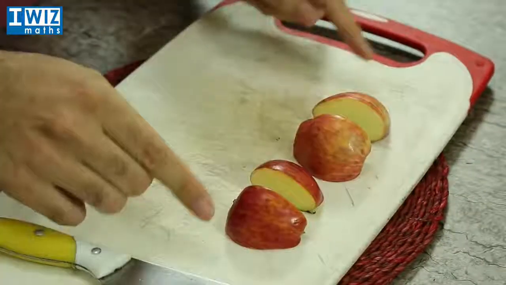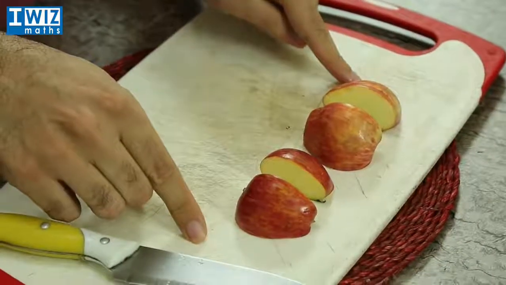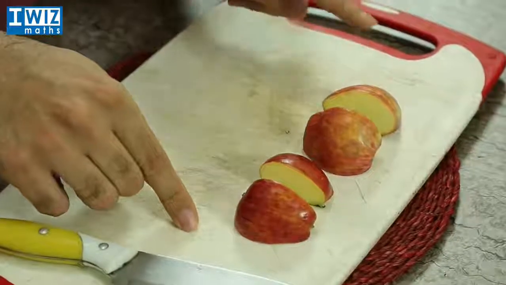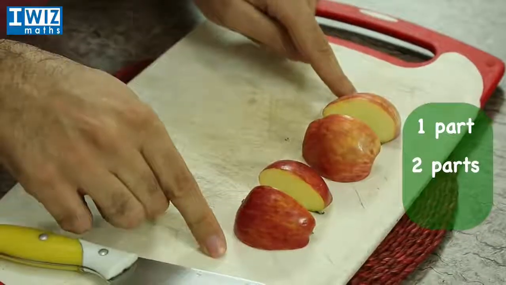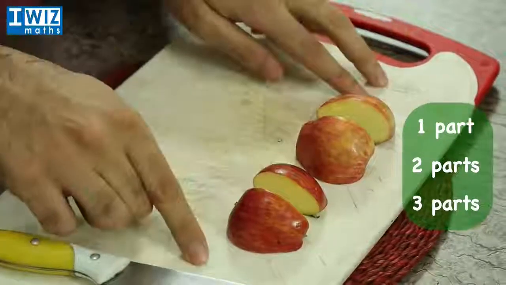And now we have the whole apple and we can talk about parts of it. So that's 1 of the 4 parts, that's 2 of the 4 parts, that's 3 of the 4 parts. So with real objects, it's slightly easier to see and to experience the concept of part to the whole, but we should not restrict this experience only to physical objects.